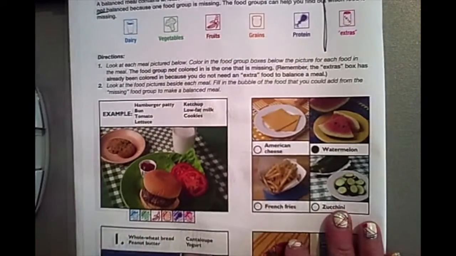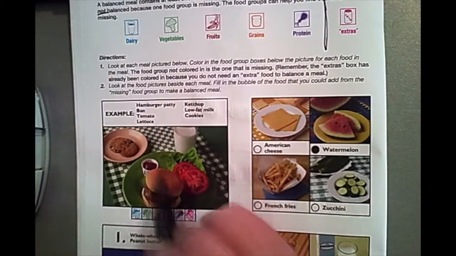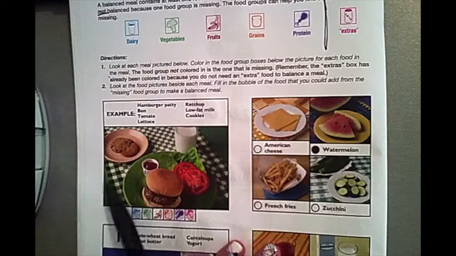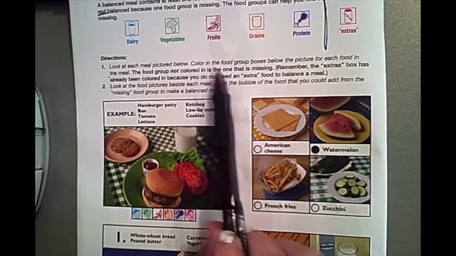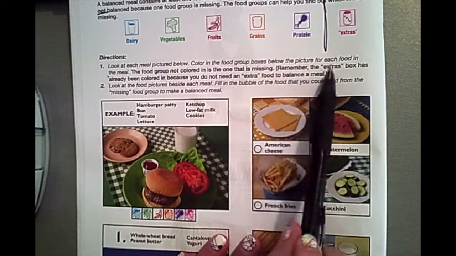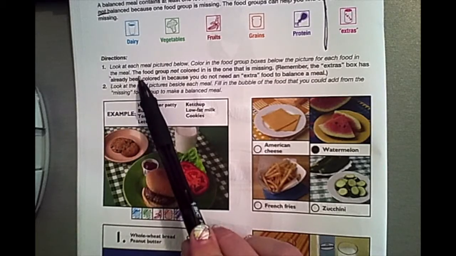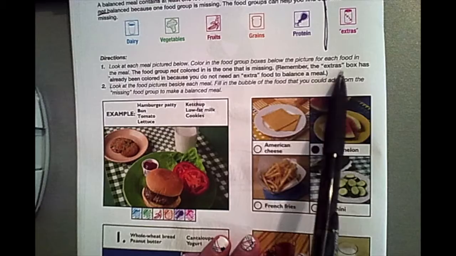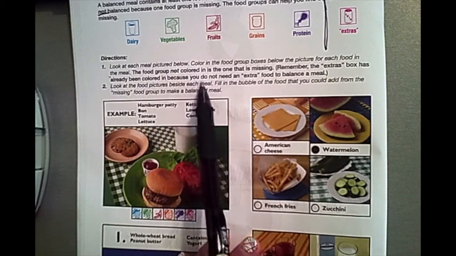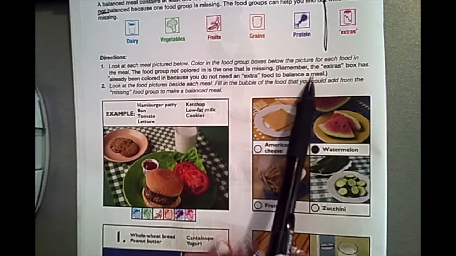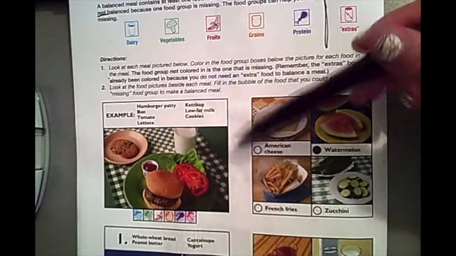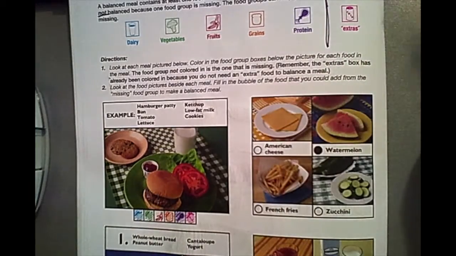Okay. So we're going to do the example together. Look at each meal pictured below, right here. Color in the food group boxes below the picture for each food in the meal. The food group not colored is the one that's missing. Remember, the extra box has already been colored because you do not need an extra food for it to be balanced. All right, so this one's already done for us, but we're going to go over it.